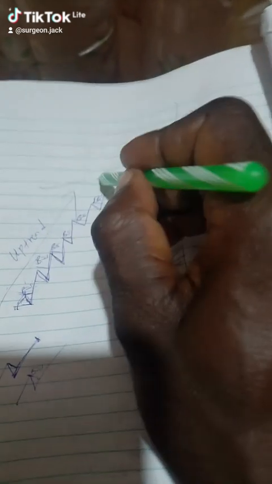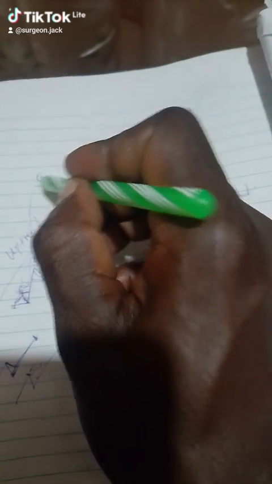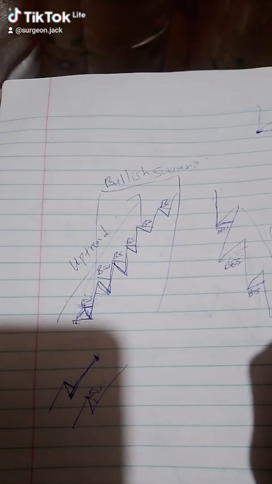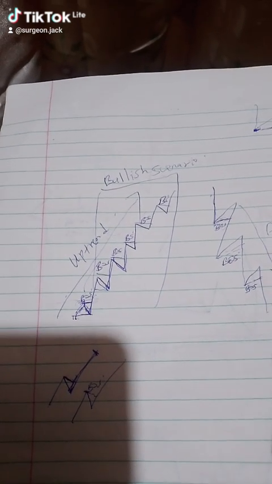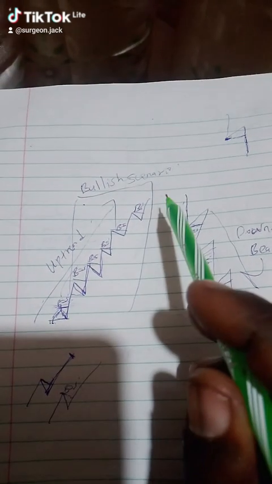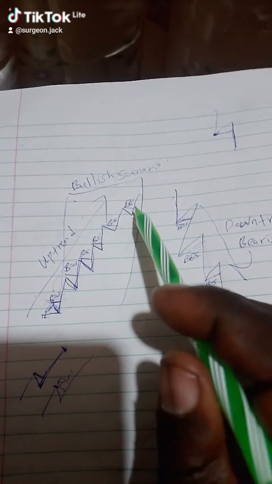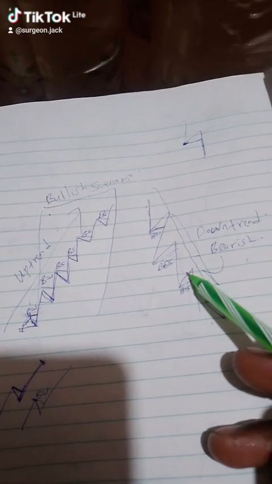So this scenario here is a bullish scenario, then here is a bearish scenario, this is a bearish scenario, this is a bullish scenario, because the market is moving upward. So when it's moving upward, we expect everyone here to buy. Then if it moves to the bottom or downside, we expect everyone in this area to sell.